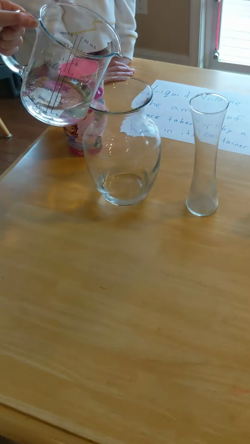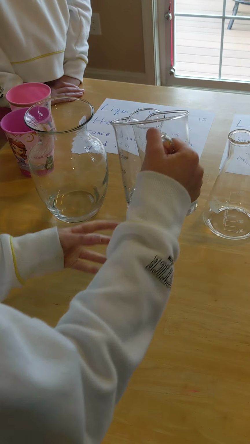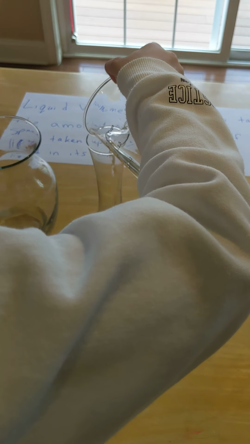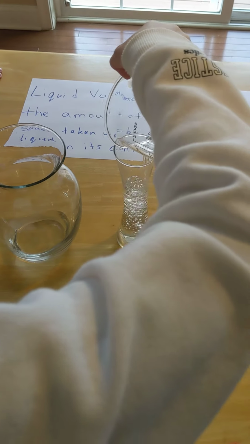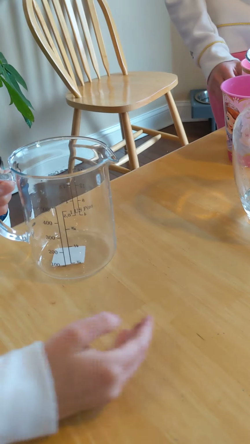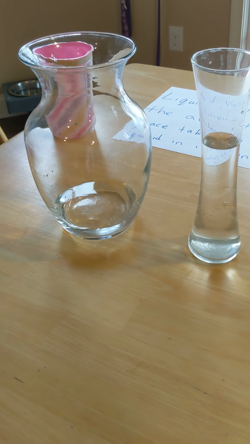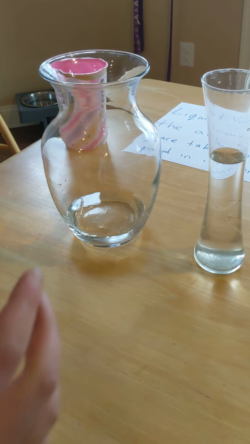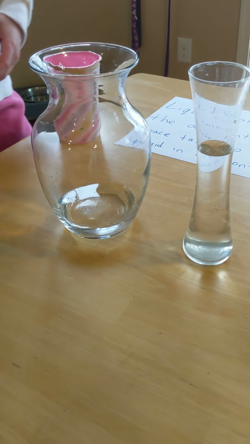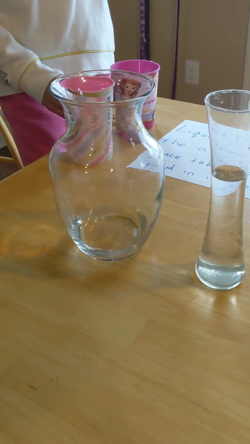The next one. Oh, that one fills almost the whole thing. Wow. As you can see, these two are very different because of the shape and size of it. But does that change the amount of water that went in there? No.